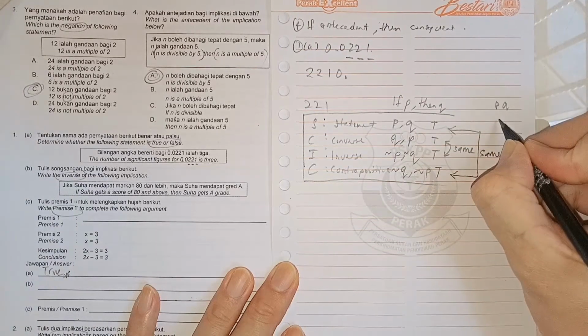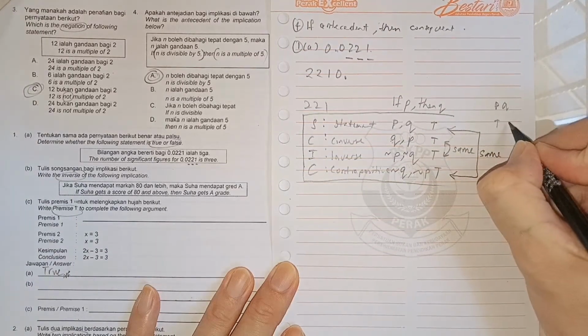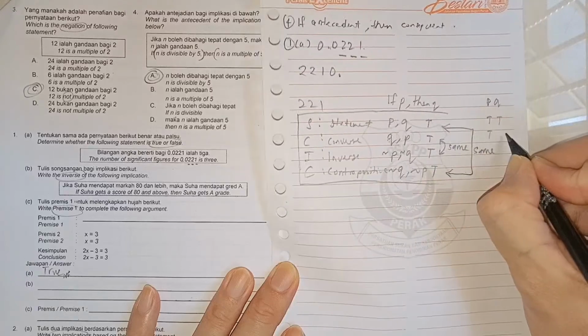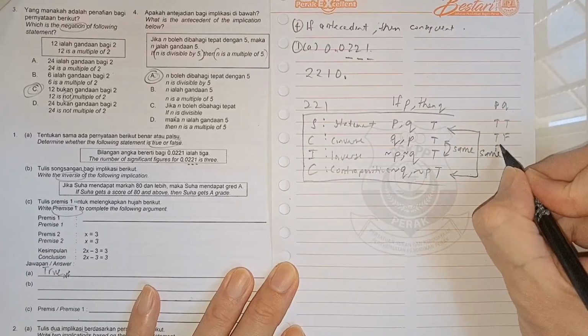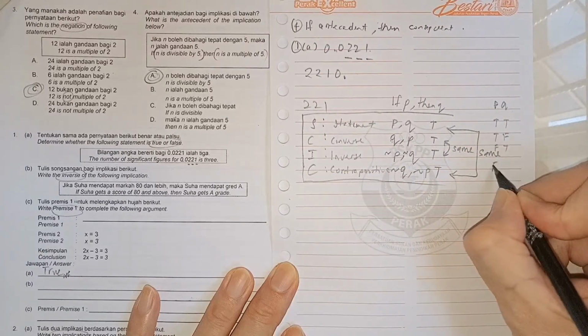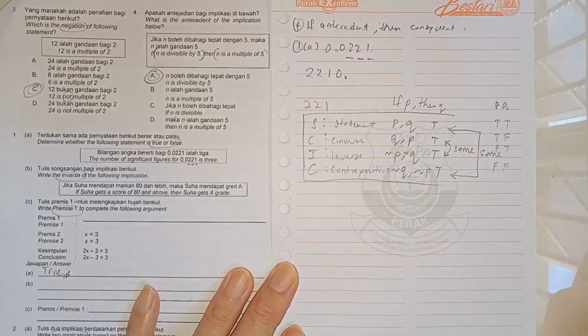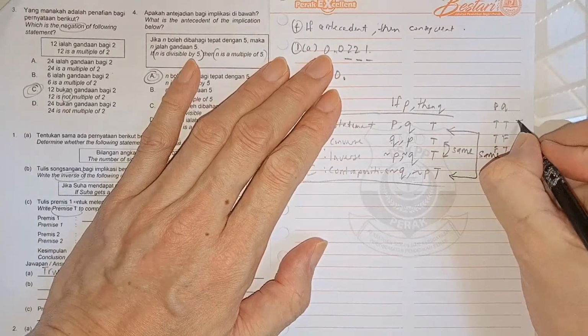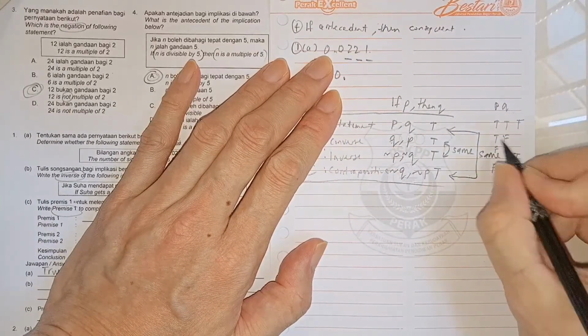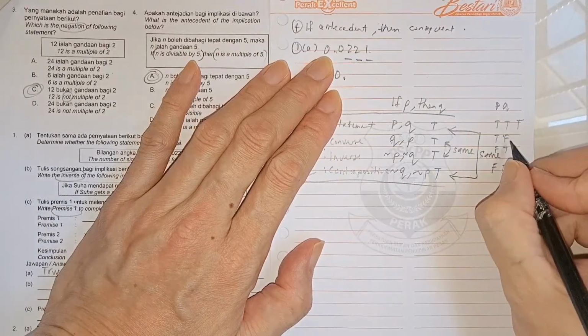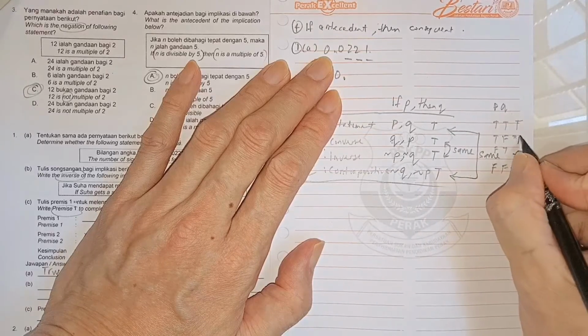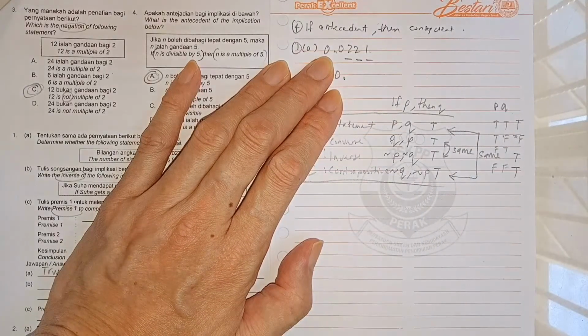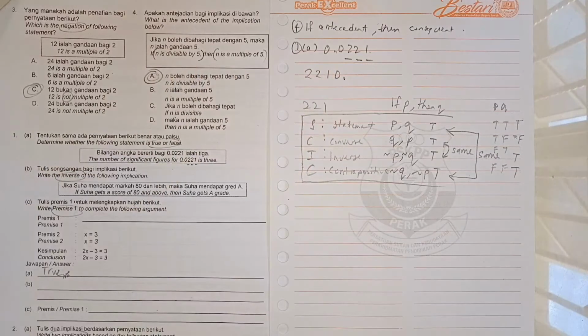For P and Q, there's true and false, then false and true, and then false and false. These 4 you must remember. So if everything is true, the answer you will get is true, unless the first one is true and the second one is false. This one you have to remember, this is false. The only one that is false, the rest are true.